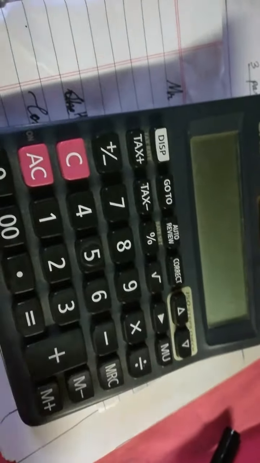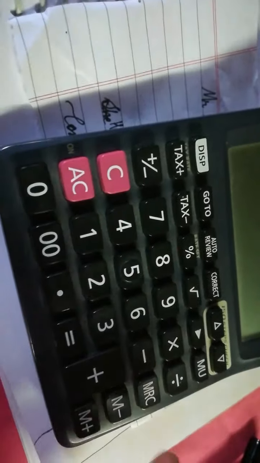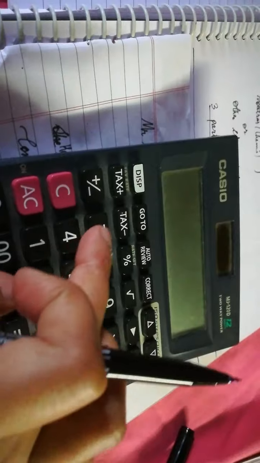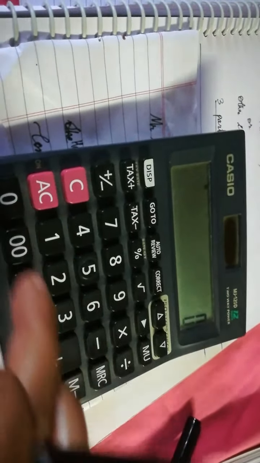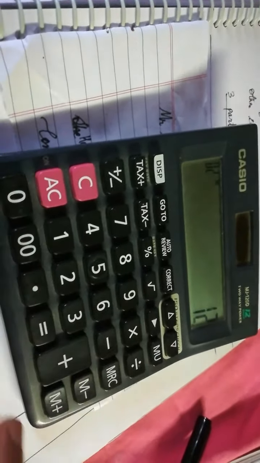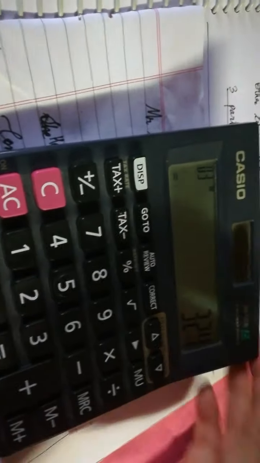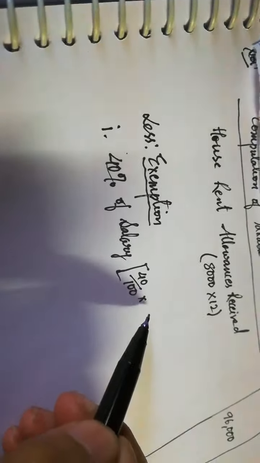You need yearly, so 27 into 12, so 3,24,000. So let's write down 3,24,000, keep in the bracket, plus let's see DA and commission.